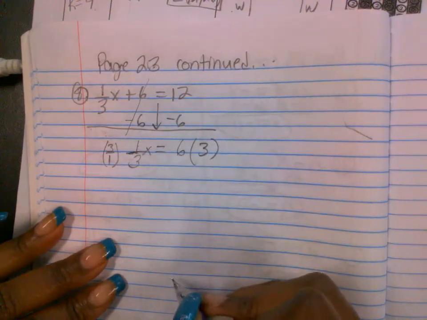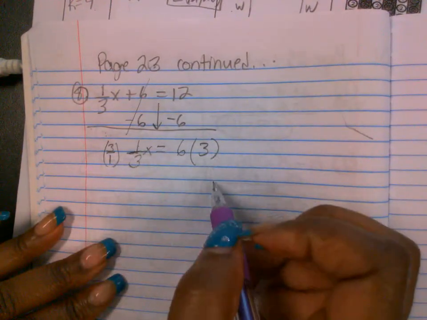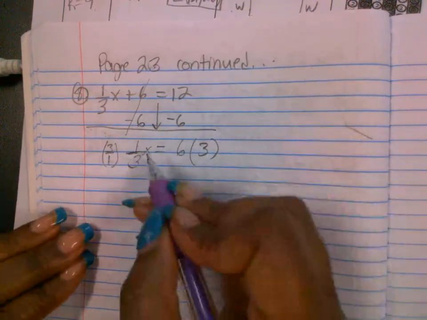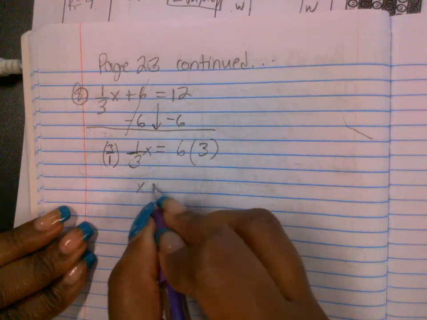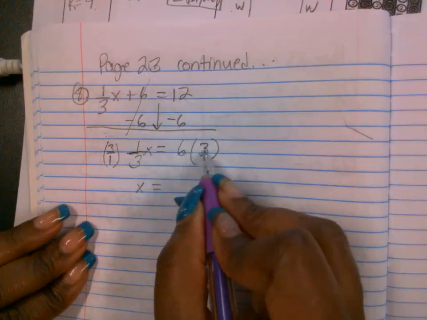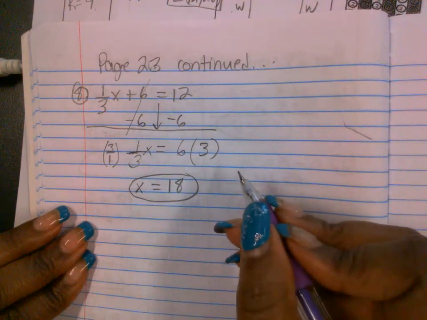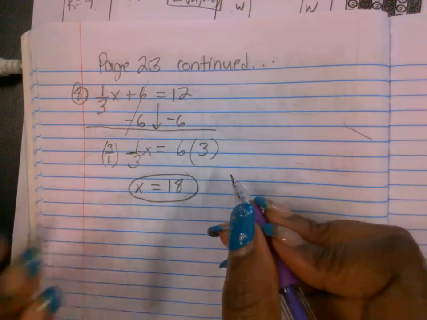Okay? When you multiply both sides by 3 over 1 or 3, because that's the same thing, here you're going to just be left with x. And 6 times 3 is just 18. You got to practice to get these, okay? So that's going to be 18.